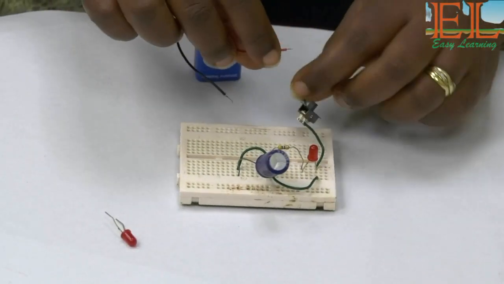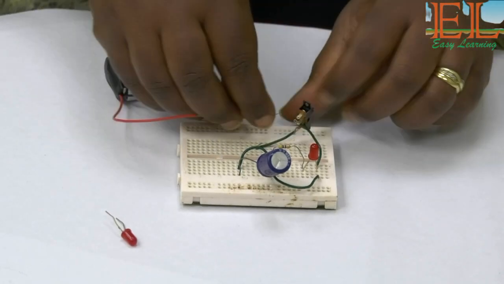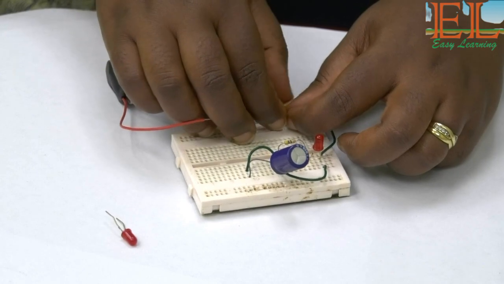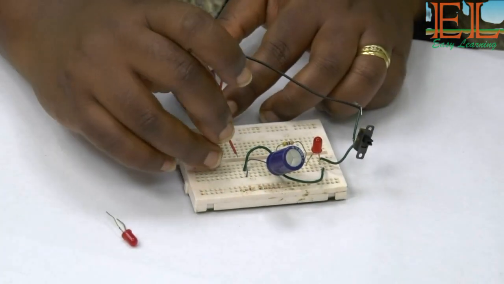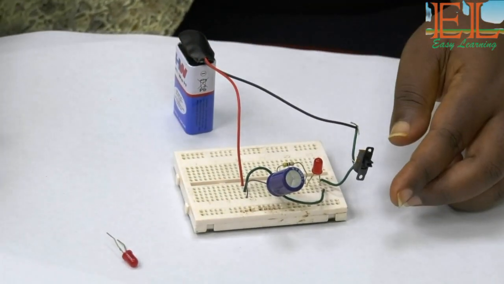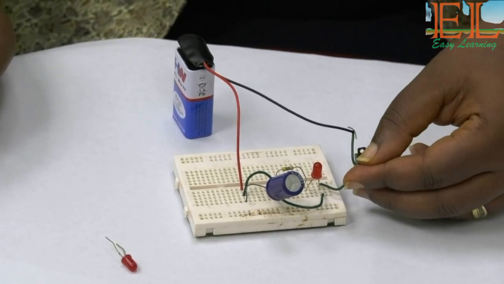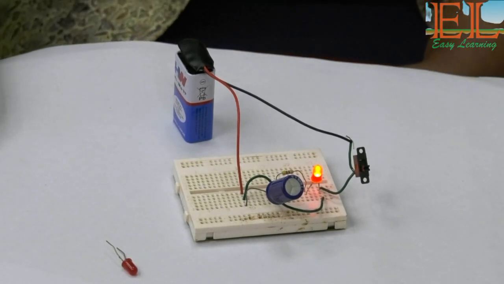Now we connect our battery and see how our capacitor will behave. What happens to the LED?